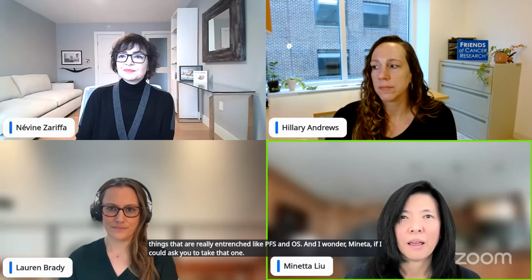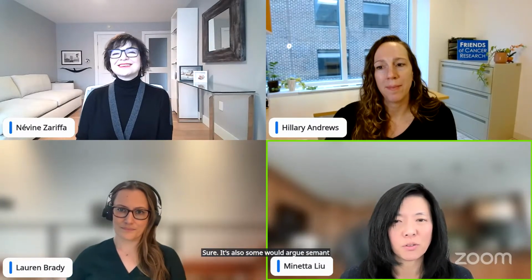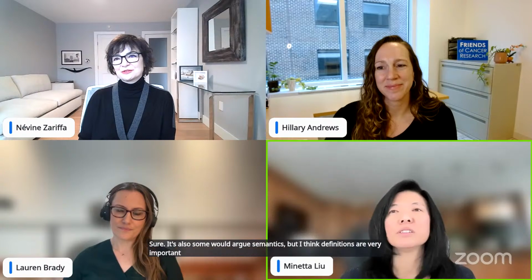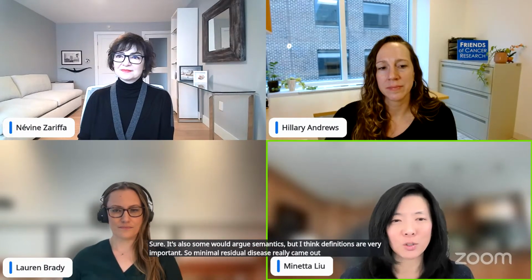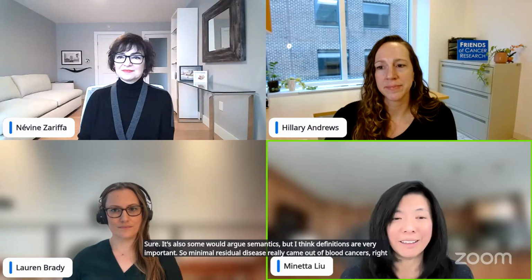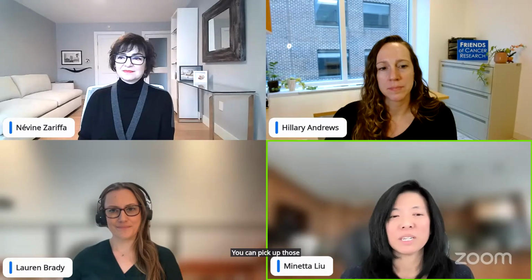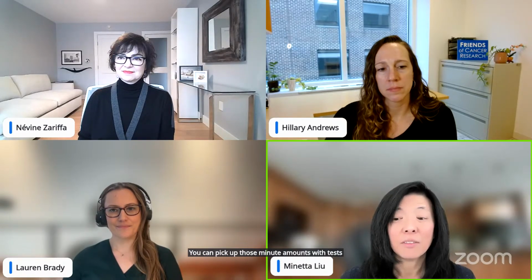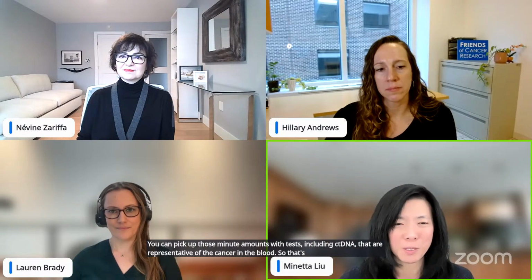Sure. It's also, some would argue, semantics, but I think definitions are very important. So minimal residual disease really came out of blood cancers, right? So the cancer's in the blood, and you can pick up those minute amounts with tests, including ctDNA, that are representative of the cancer in the blood. So that's truly minimal residual disease.